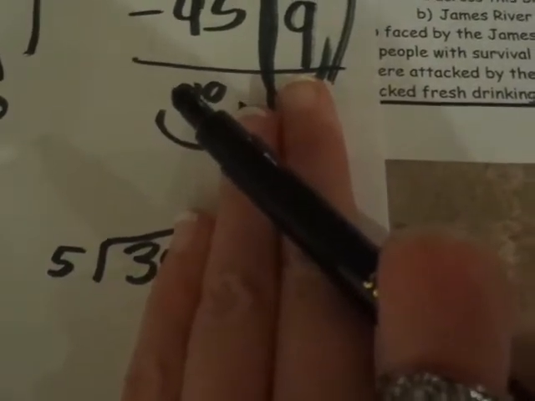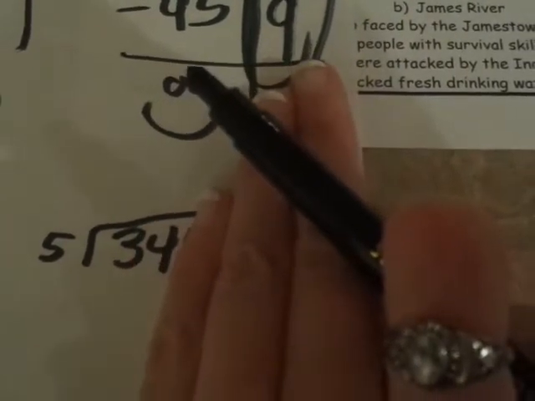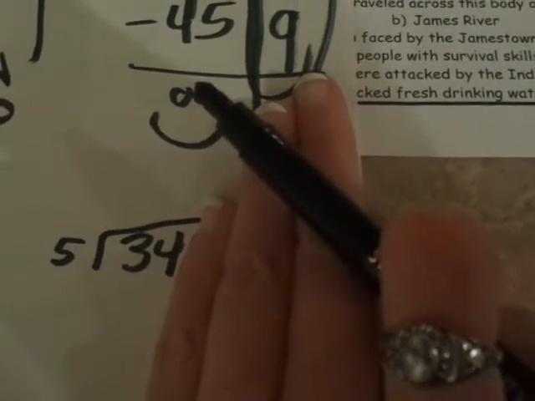Okay, let's show this traditionally for the folks at home that did the traditional method. Maybe a little bit faster. So you cover up all your place values. Can 5 go into 3? Nope, too small. Can 5 go into 34? Yes, it can. 6 times.